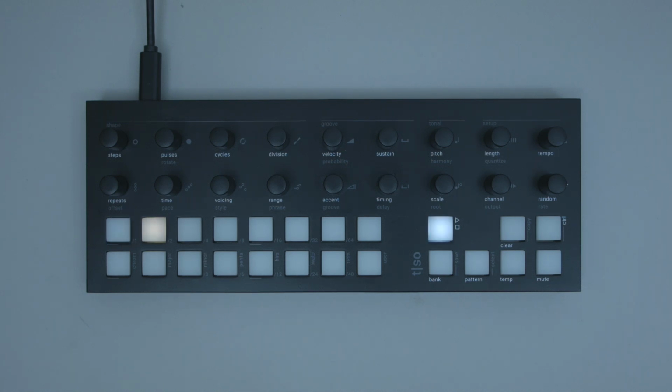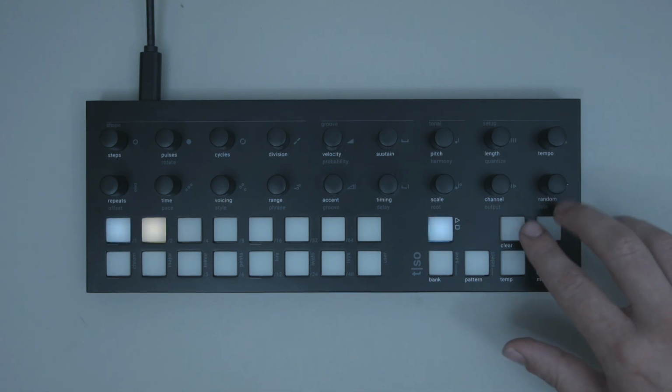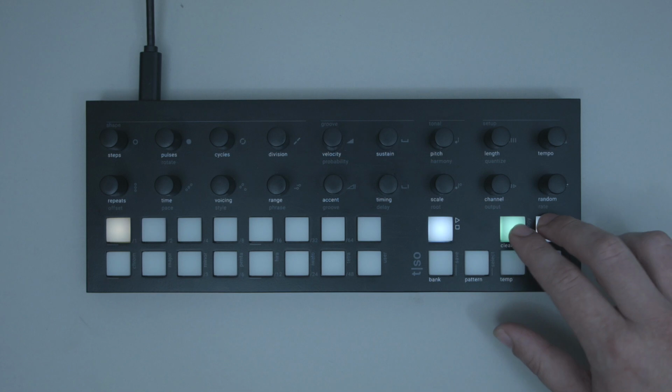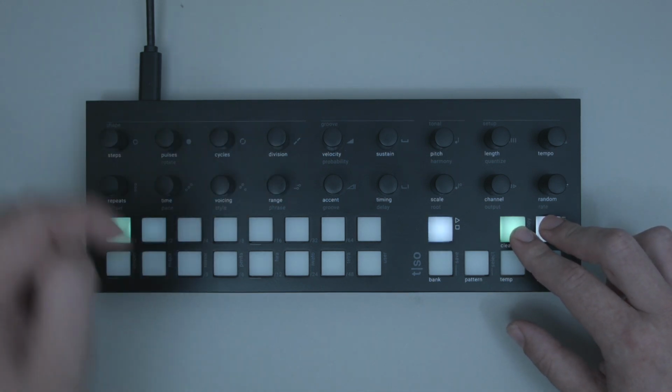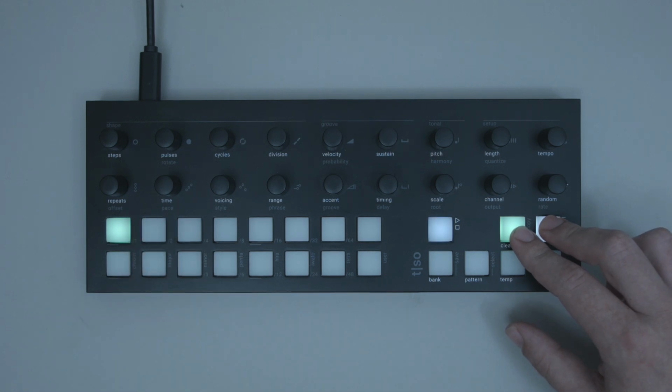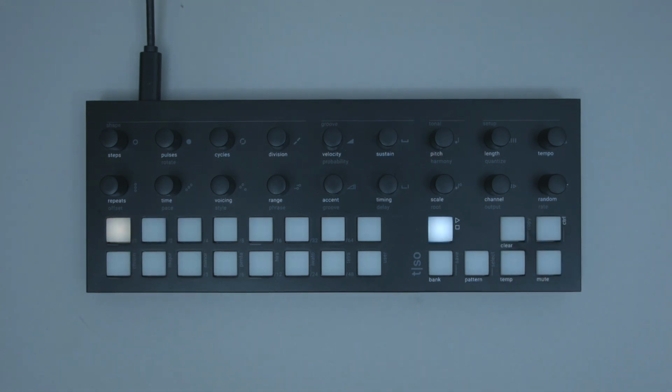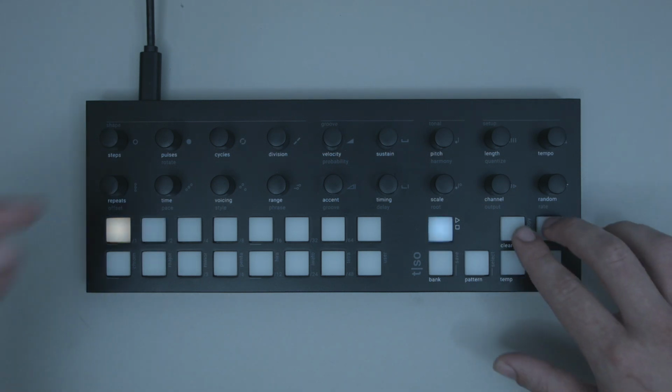If we want the same melody to play on the second track, we can copy the value of the range knob by holding Control and Copy, and pressing the range knob and then selecting the second track. Note that we can also paste on multiple tracks.